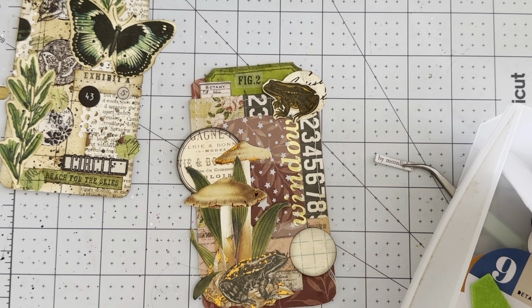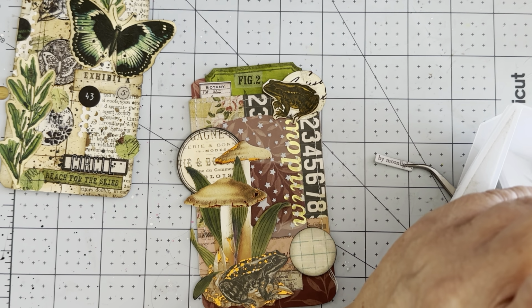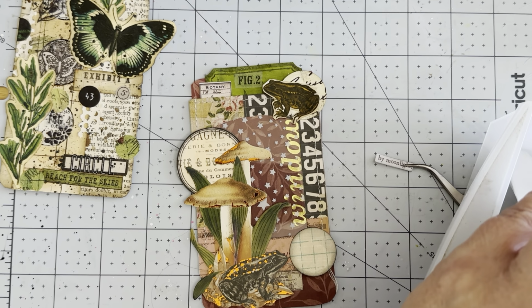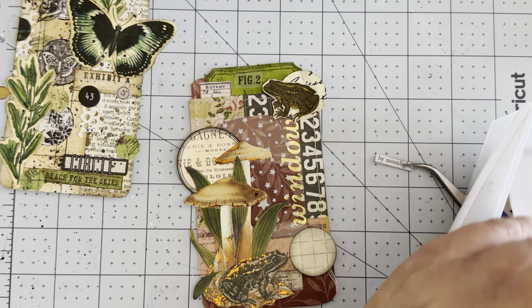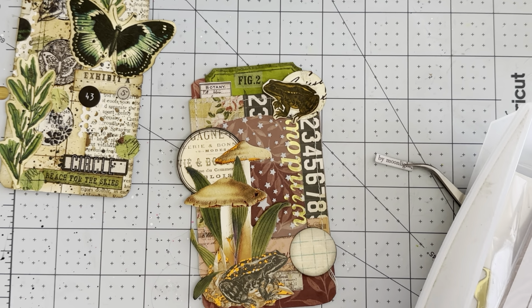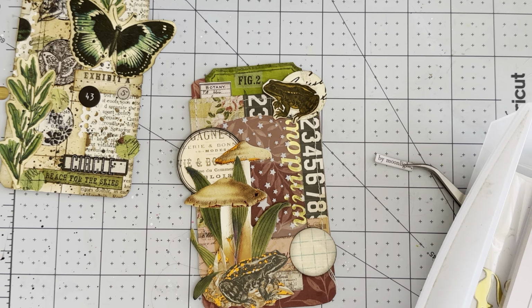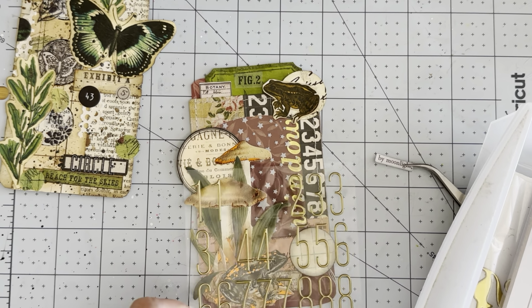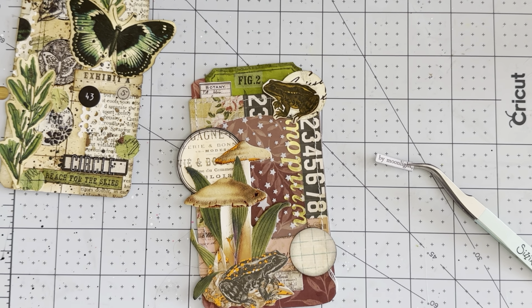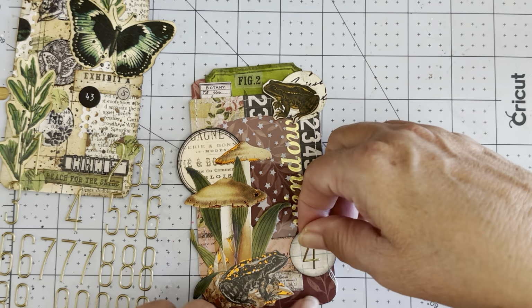I've been running out of them. I wish more people sold larger numbers. Yeah, this one. I'm going to use the last 4s.